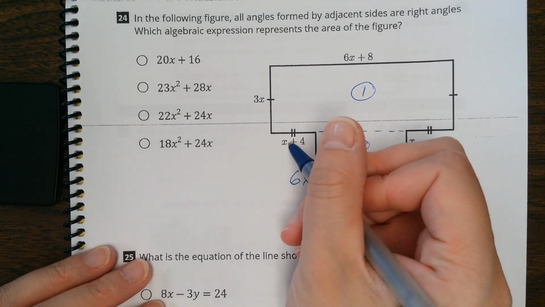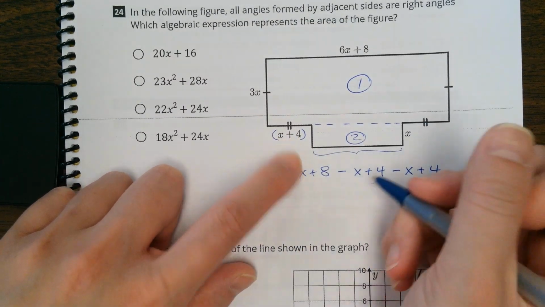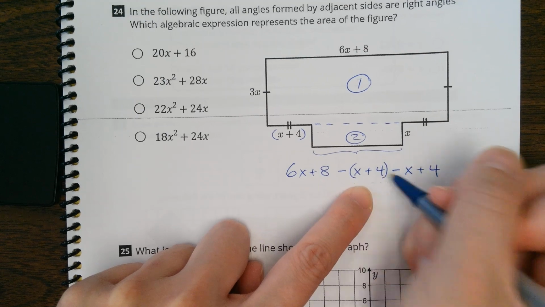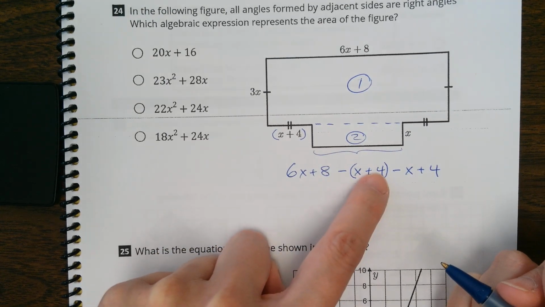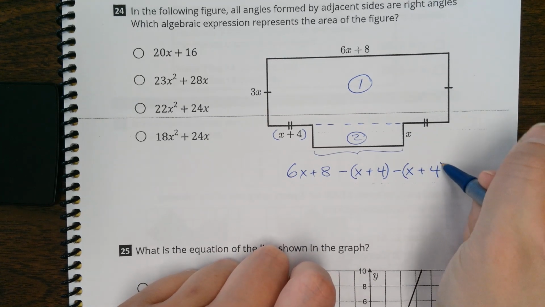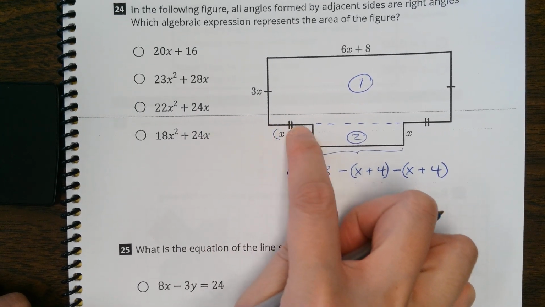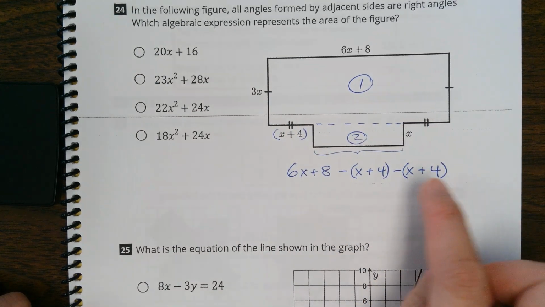The x plus 4. This right here is one whole term. If I don't put the bracket around the x plus 4, I'm going to get a positive 4 instead of a negative 4. So I need brackets around both of this because this is one whole thing.